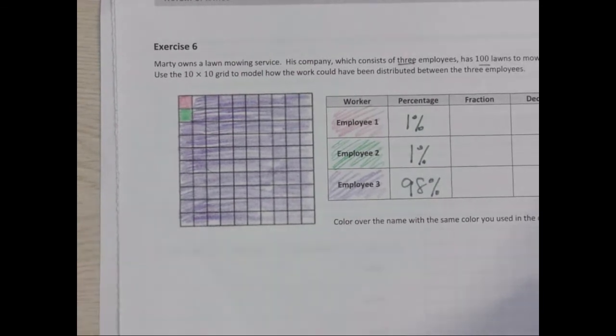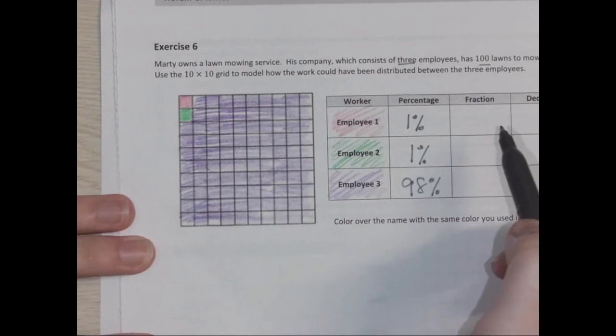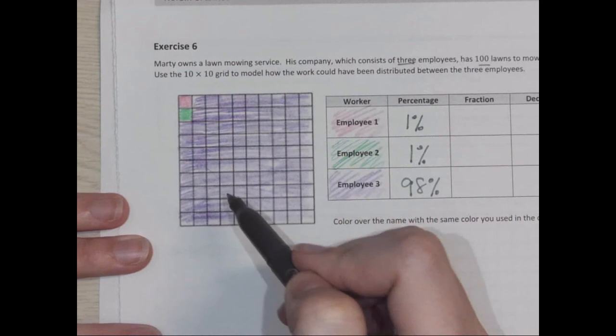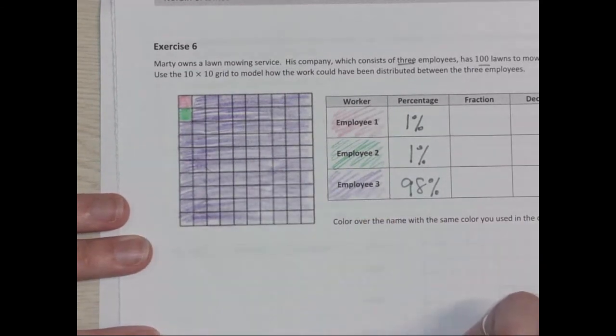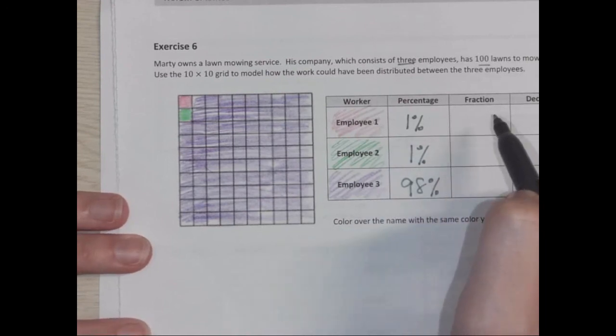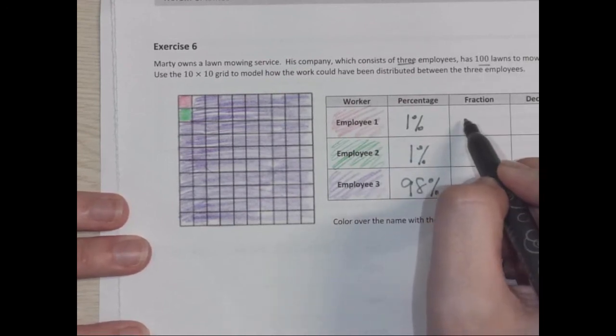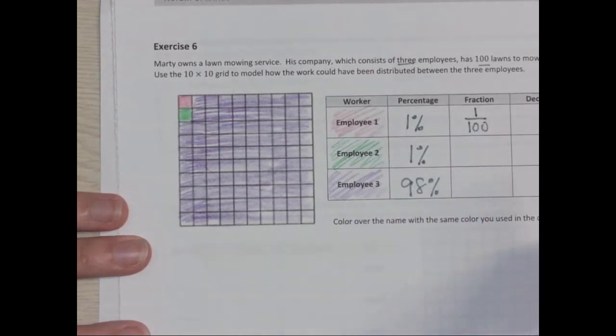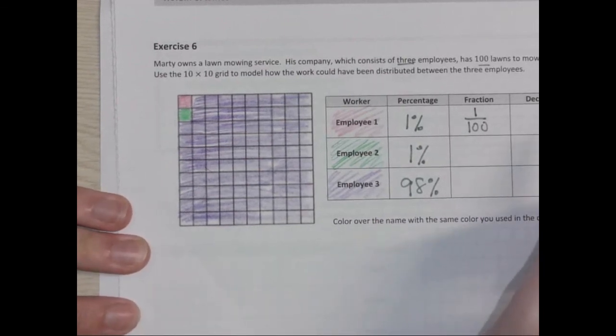So look around at all the hands up. That's because there's an infinite number of ways you could split this up. Hands down. But we went with Wesley's idea. Maybe there's just one person in charge and he's got a helper or 2, right? So Wesley, how do I write employee number 1's percentage as a fraction? Okay, and how do I write that as a decimal, Rihanna?